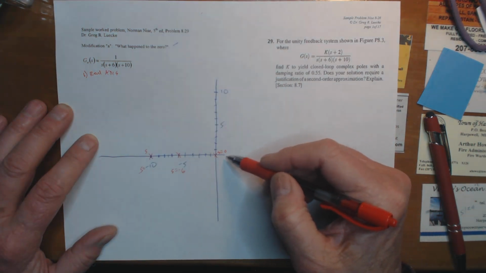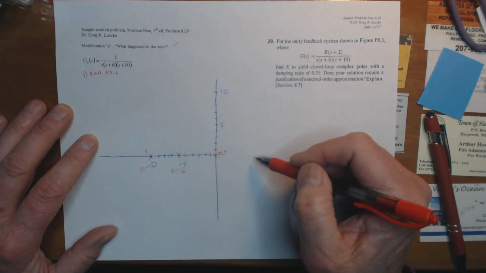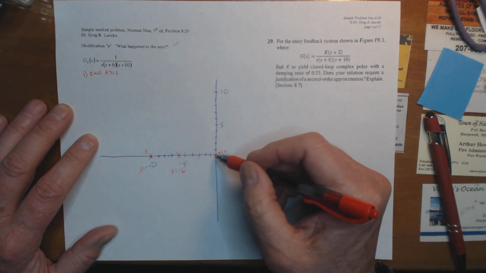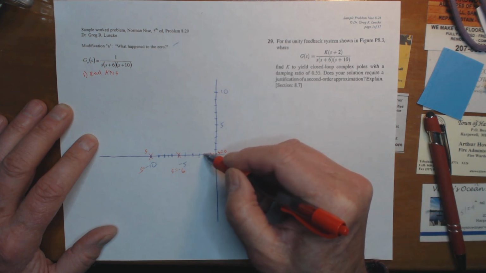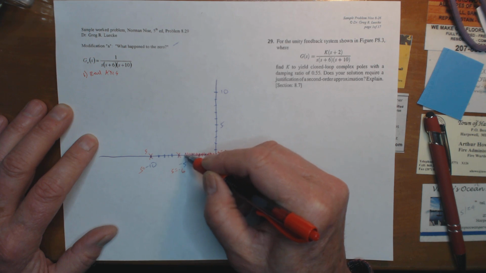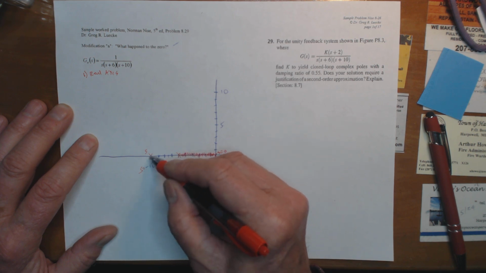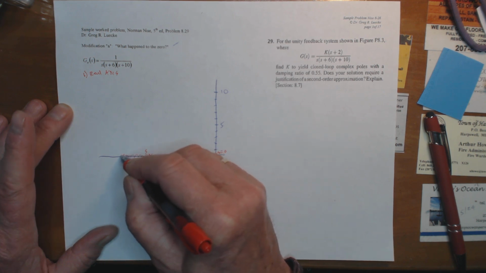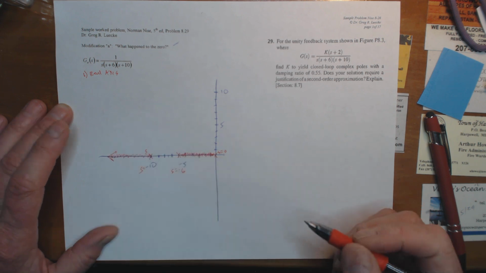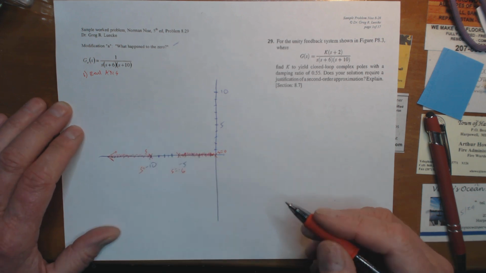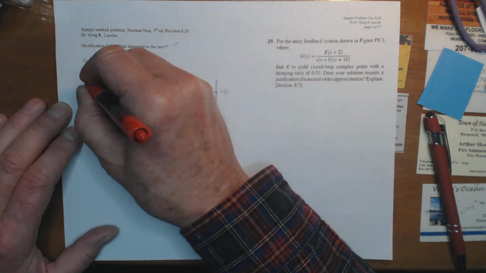So we start at minus infinity and work our way back to the left of each odd number pole and zero. 1, 2, 3. Well, that goes on forever because there's no more out there, so I'm just going to put a line out there. Then we want to find out how many asymptotes there are.